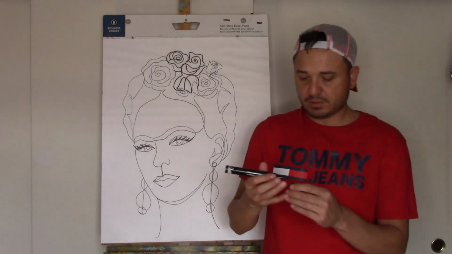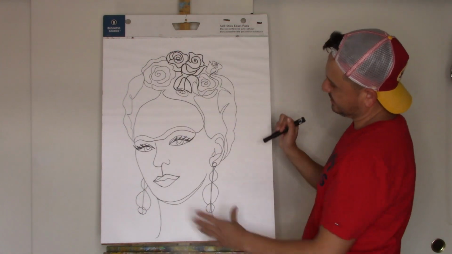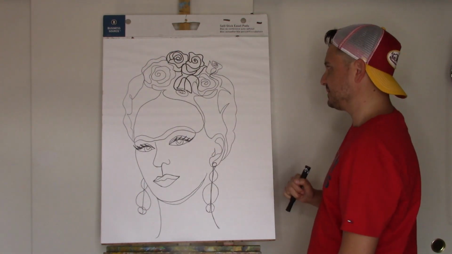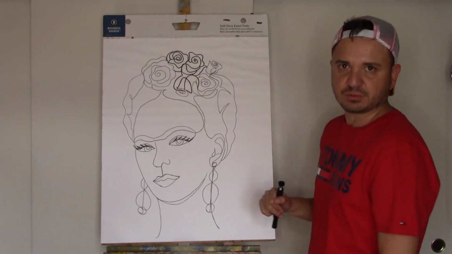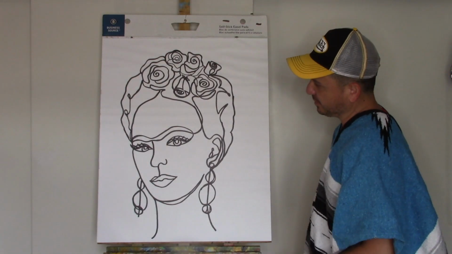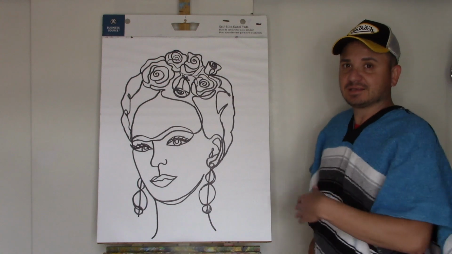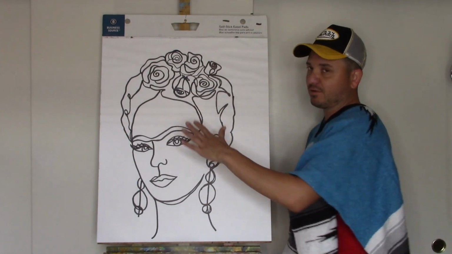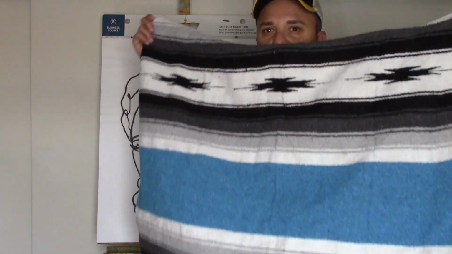What I'm going to do now, though, is come back and retrace these lines and make them thicker. That way it looks better. And then I'll come back and show you what it looks like. Alright, so I'm done tracing, and it's a lot better. So now my plan is to cut this out, trace it on this poncho that I'm wearing, and then paint it on here. I've never painted on a poncho, so we'll see how that turns out. If it comes out good, I'll show you. If not, well, that means it was a flop.